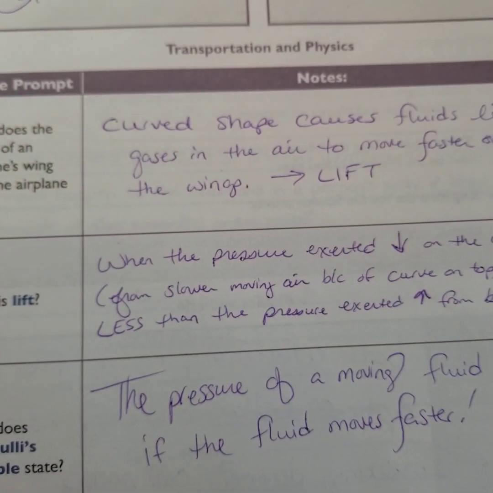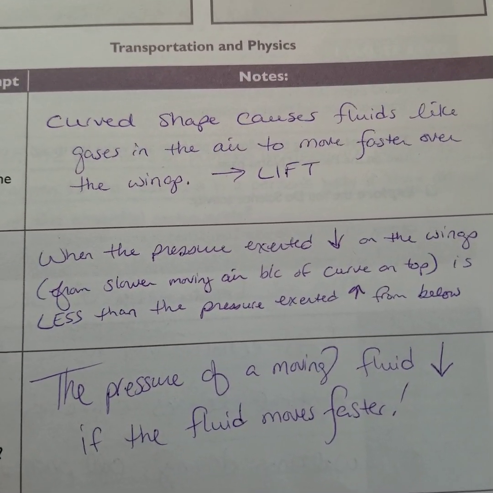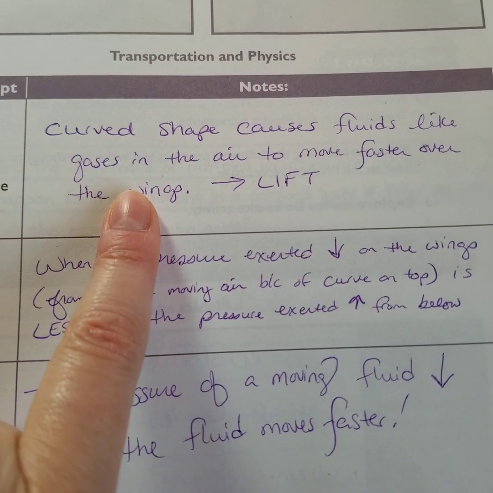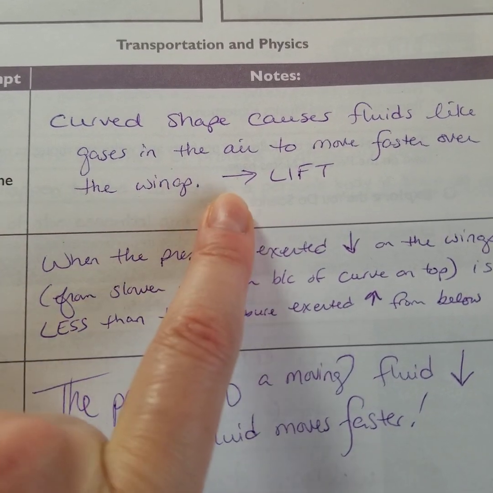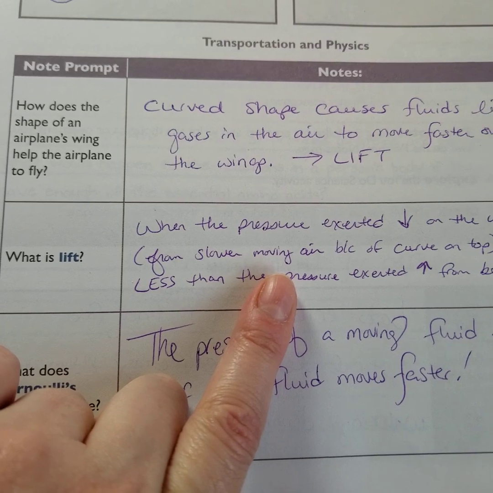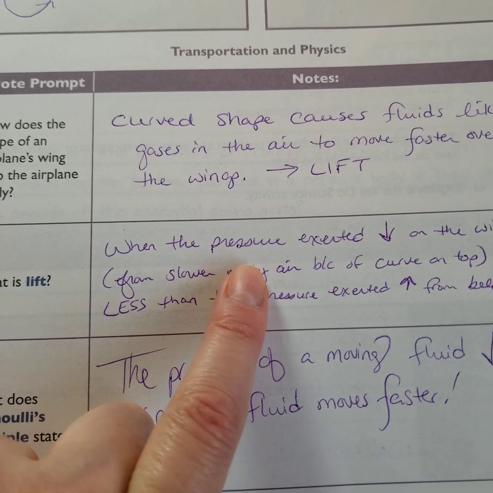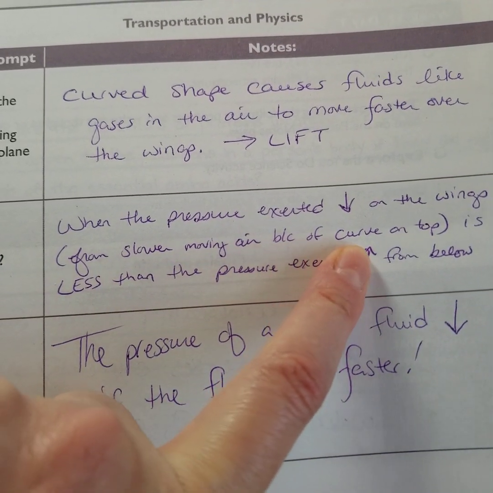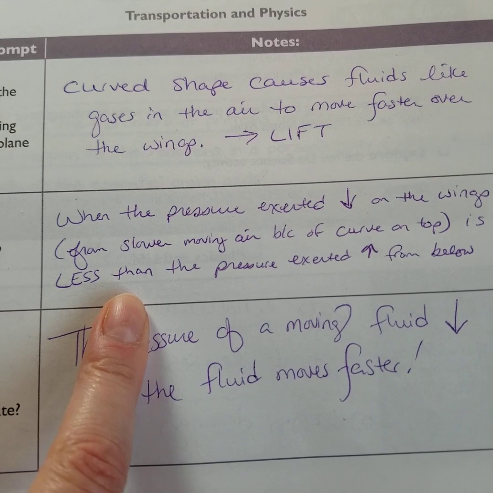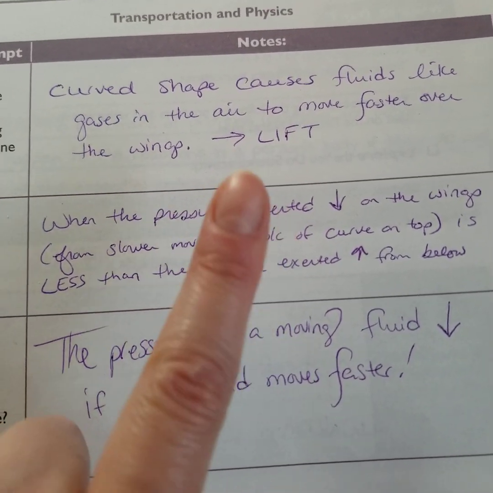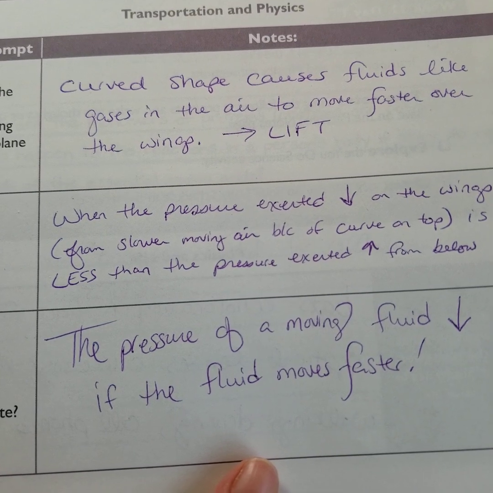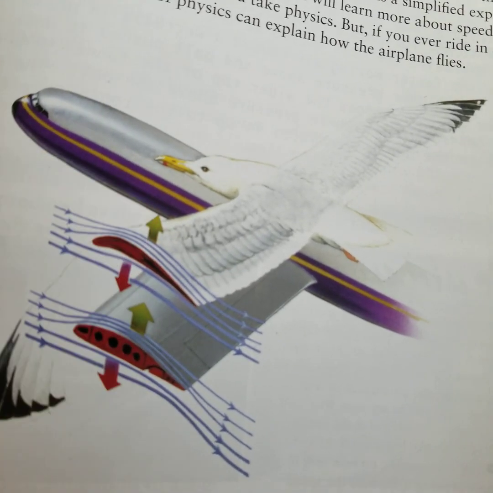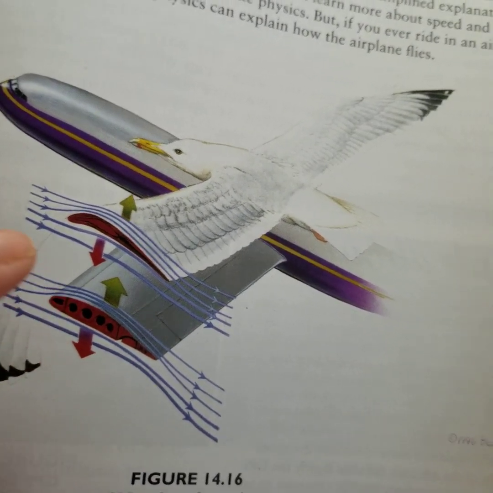So I'm going to show you what I wrote down for this so that my ramblings make sense. How does it help? Curved shape causes fluids like gases in the air to move faster over the wings. Therefore, we have lift. What is lift? Well, I'm glad you asked. It's when the pressure exerted downwards on the wings from the slower moving air because of the curve on top is less than the pressure exerted up from below. So the arrow going down is smaller than the arrow going up. See it? Sorry to have to show you that again.